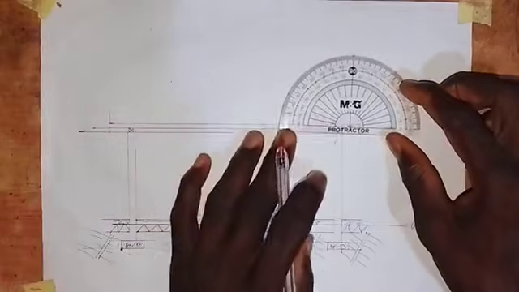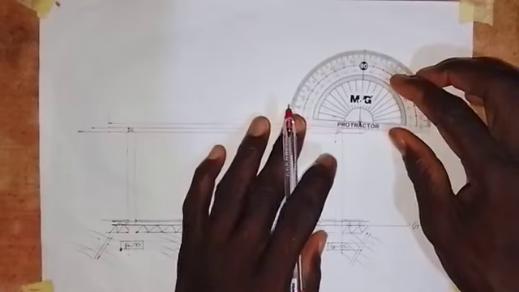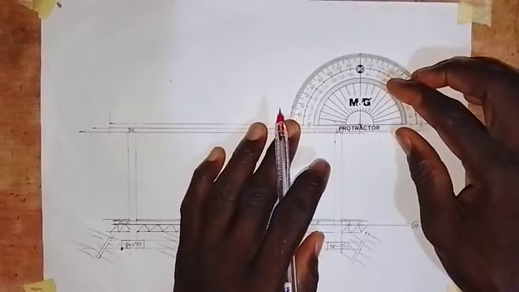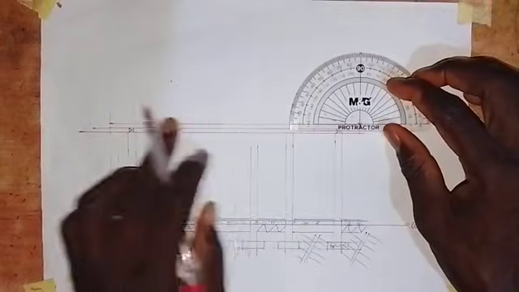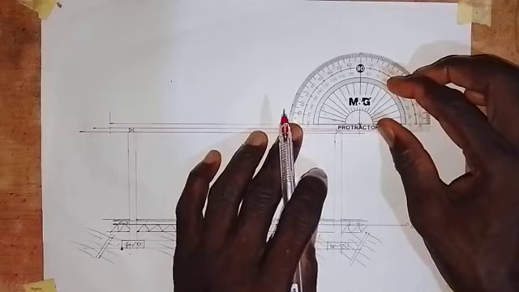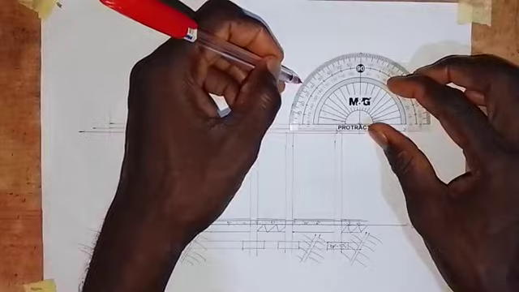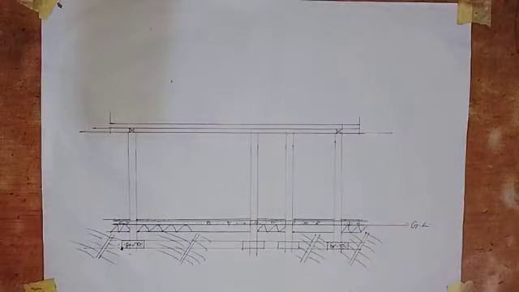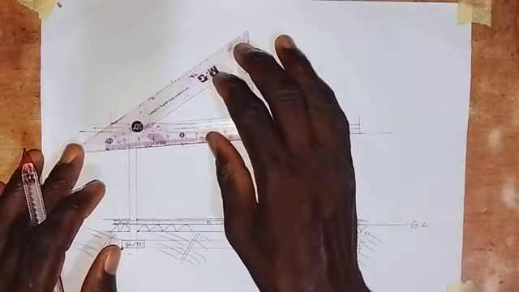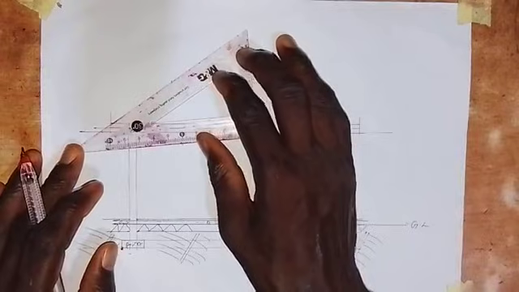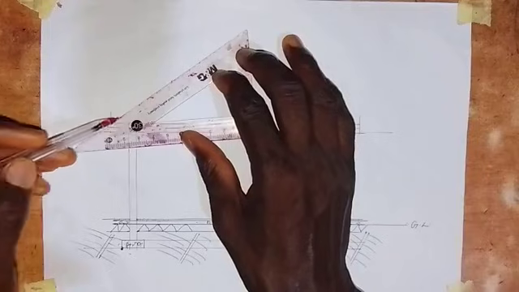So we come to this side and do the same thing. Place it at this particular point here, like this, and make sure the horizontal line is on the top line that we have on the tie beam. So also take 35 degrees. This is 35 degrees. Then with this, we are going to draw a line from this point through that point that we put on the paper. So draw a line like this.